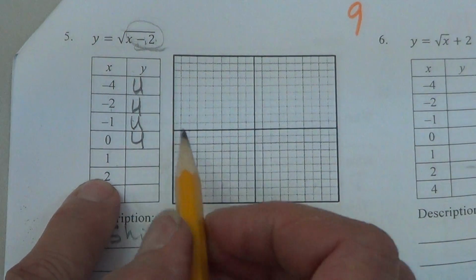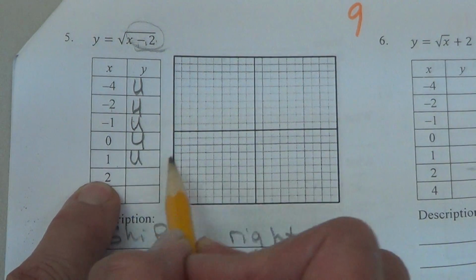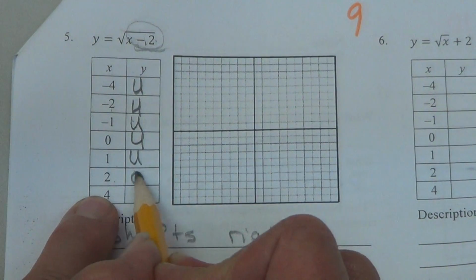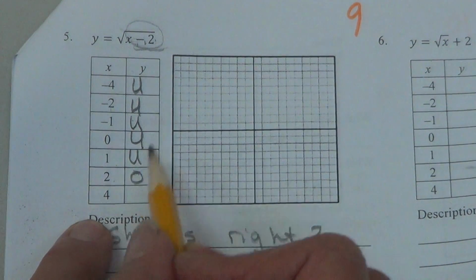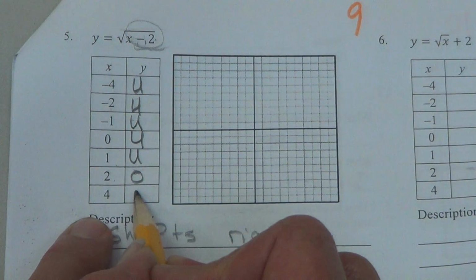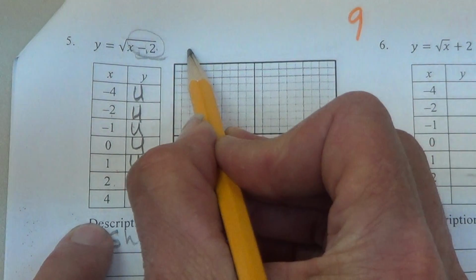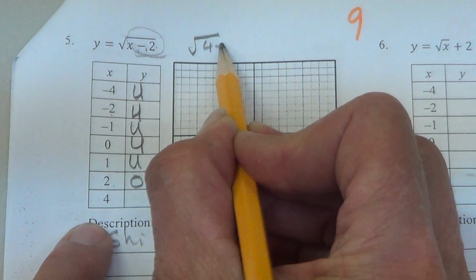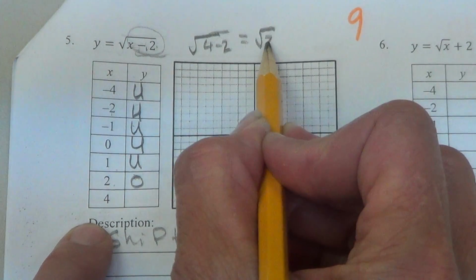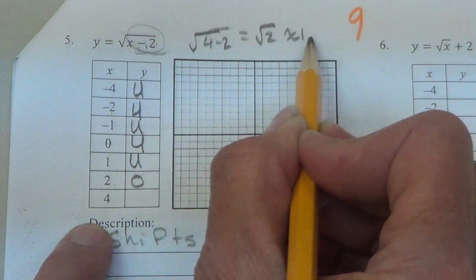1 minus 2 is -1, it's still undefined. Now we get to 2 minus 2, which is 0. That's our 0 starting point. 4 minus 2 would be 2. That would be radical 4 minus 2 equals radical 2, which is about 1.4.